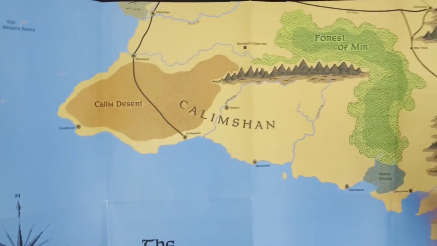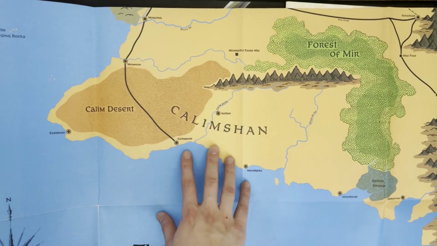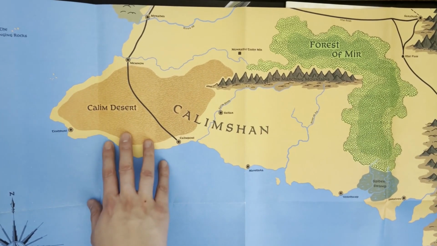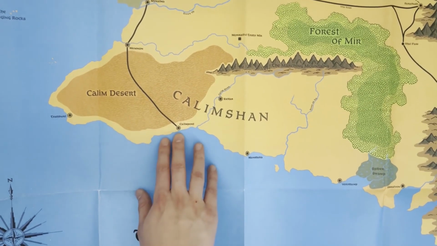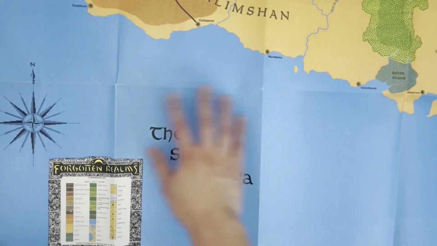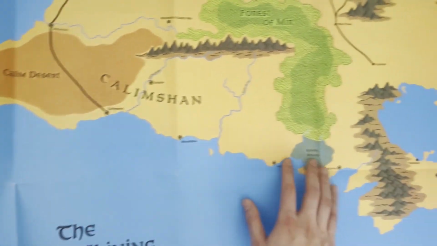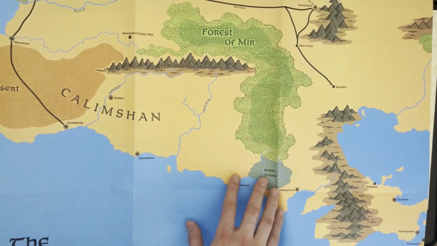The second map is located further south from Tethyr and it goes into Calimshan. A large part of Calimshan is the Calim Desert. Calimport is right there on the coast. If you go further south, that's just a shining sea with not much happening here. Further east, we have the Forest of Mir and the Spider Swamp.